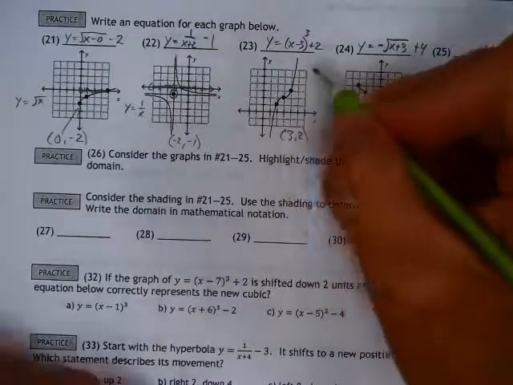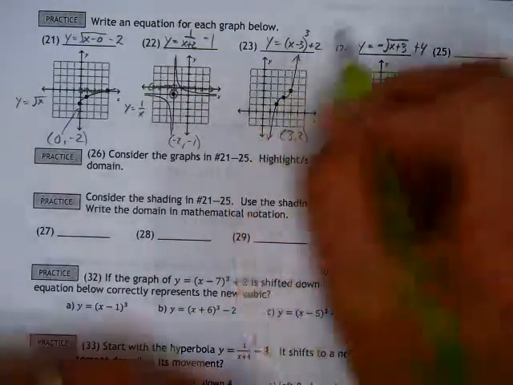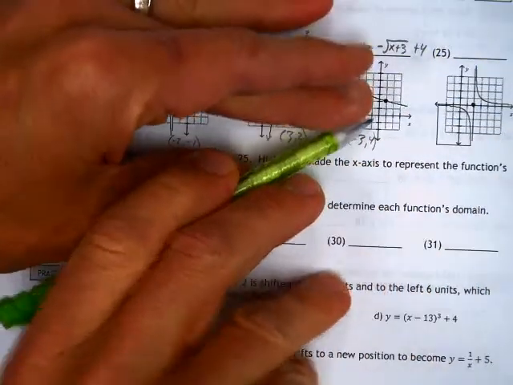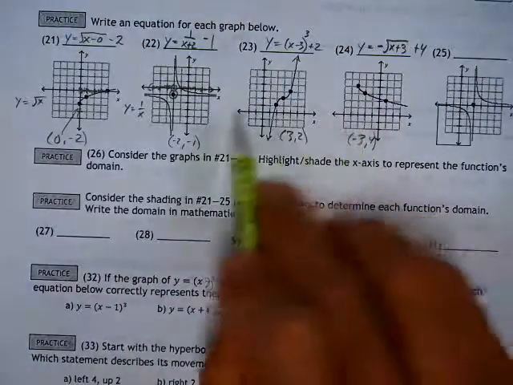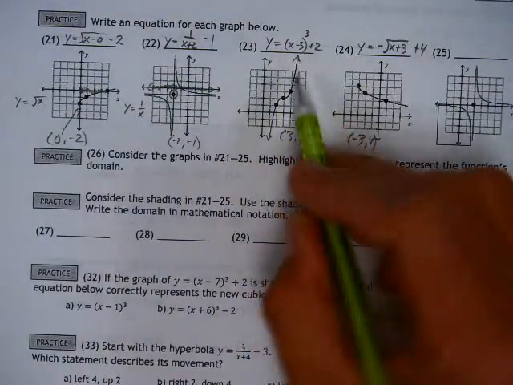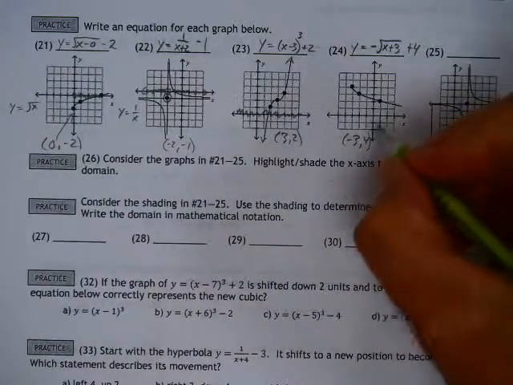This one here, if we use the crusher, it looks like this is going strictly up and strictly down, but it is going up at an angle. So if you use the crusher, it's going to bend this thing over so that you have an arrow going that way forever. There are no limitations to the domain with a cubic. So it's basically just shaded all the way along the x-axis. That's true of any cubic.